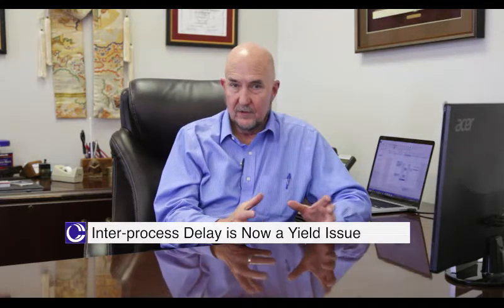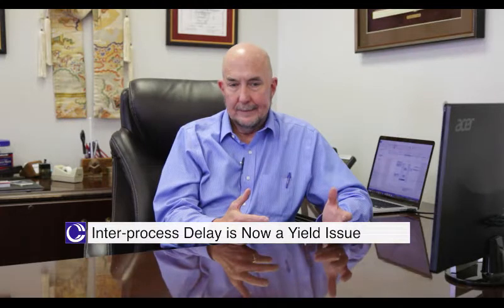It is now a yield issue in the advanced wafer fabs because some of the processes themselves will, the material will age or deteriorate if left exposed to atmospheric conditions for more than a fixed threshold between process steps. And so it's important to know when something is going to finish so that you can schedule the material delivery systems to pick up that completed lot and move it on to the next process step in a timely way.